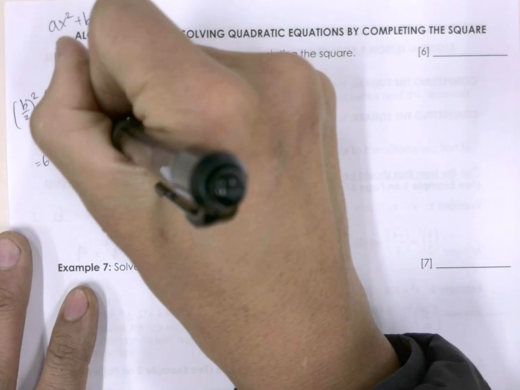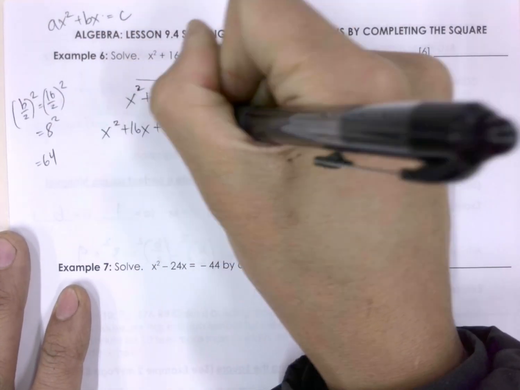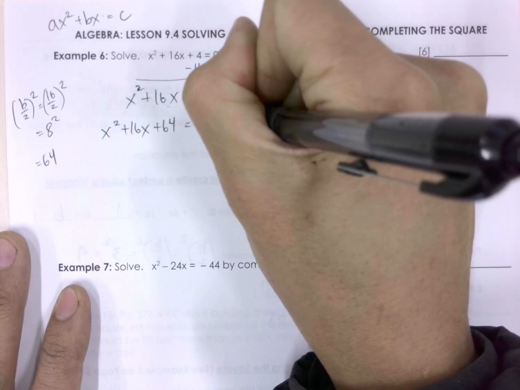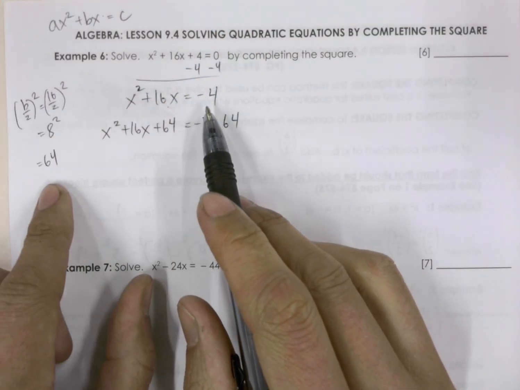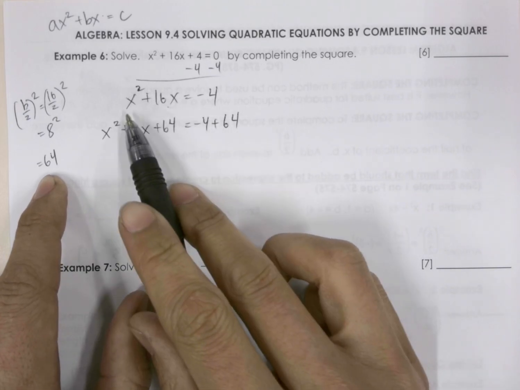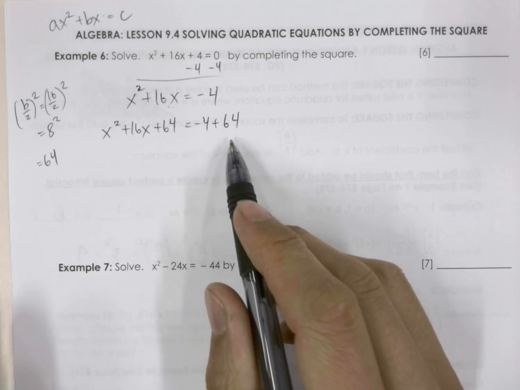So let's do that. We'll say x squared plus 16x plus 64 is equal to negative 4 plus 64. What did I do? I found out what I needed to add to complete the perfect square trinomial, and then I added it to both sides of the equal sign.